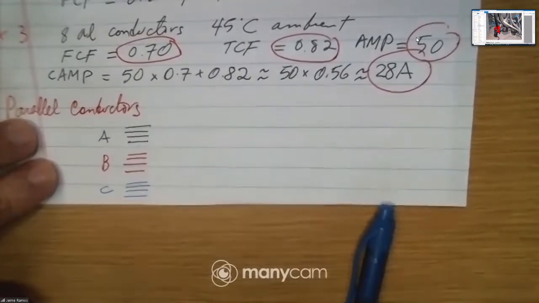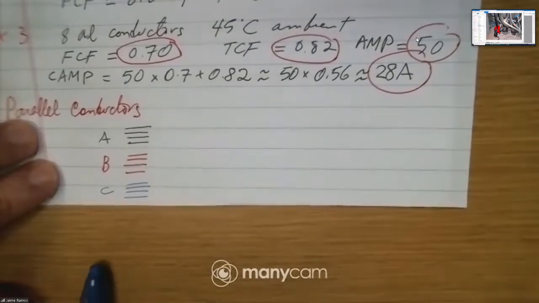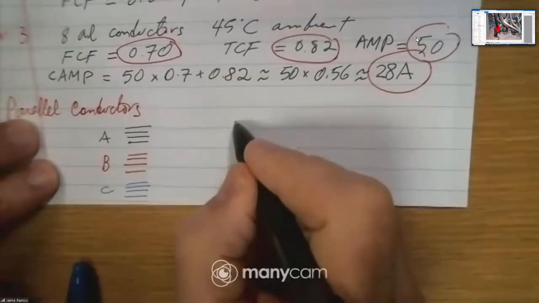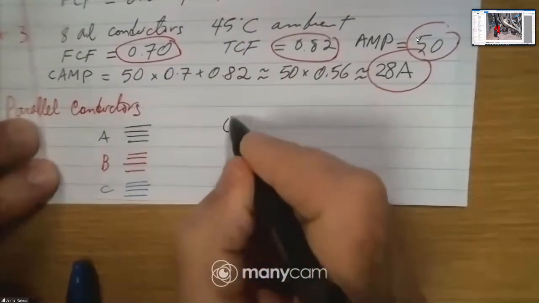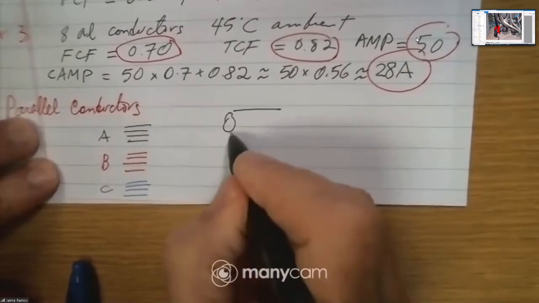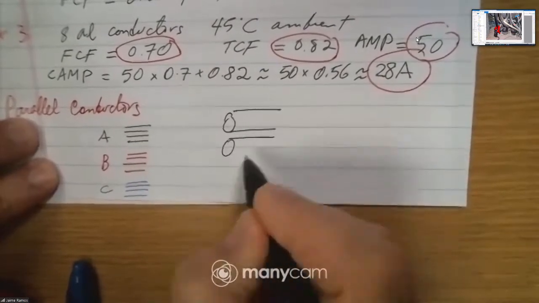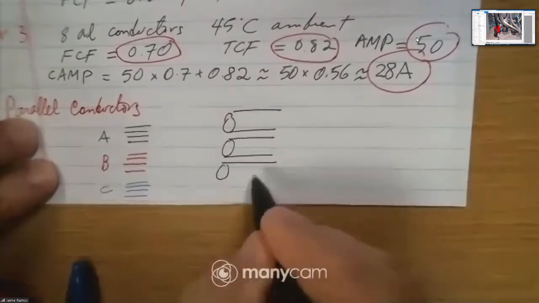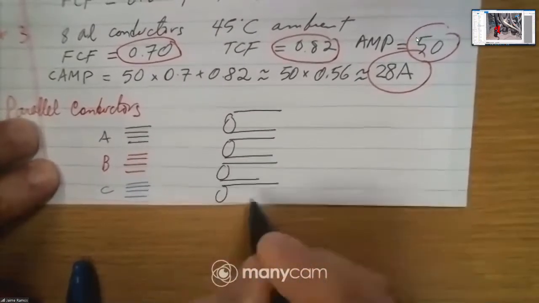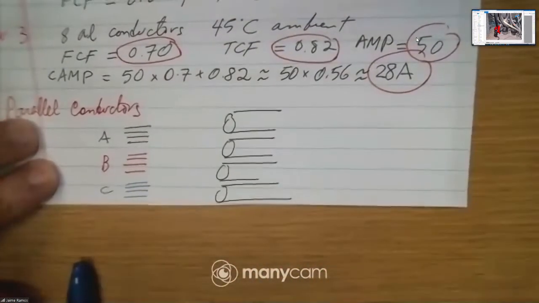Okay. So then we have 4 conduits. And we are not looking at the neutrals here.